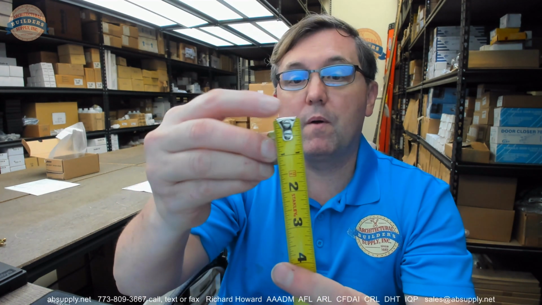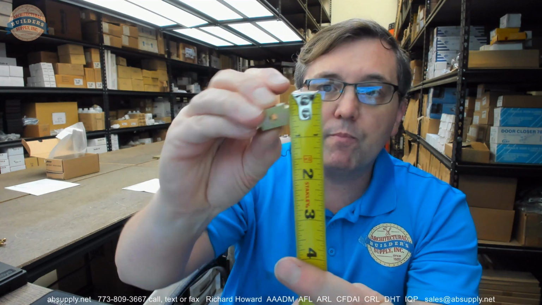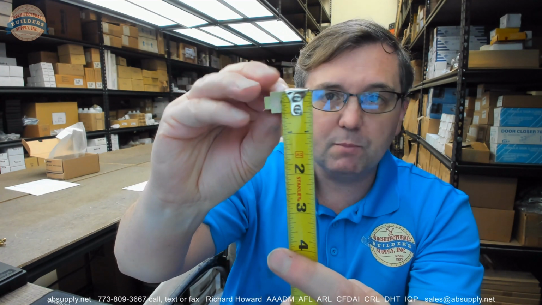A couple of basic dimensional properties on this. Overall width of the item, about 7/8 or so. Thickness of the item, looks like it's about 1/2 of an inch. Overall projection, looks like it's about 13/16. It would be better to put this in context of its original parts manual, which is linked down below this video, and let's hop to it now.